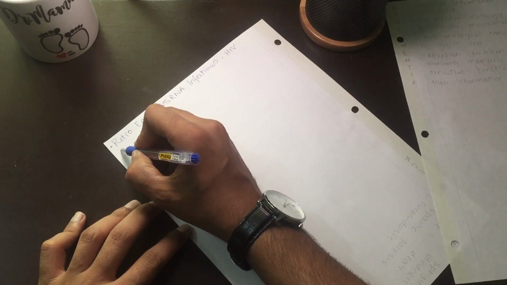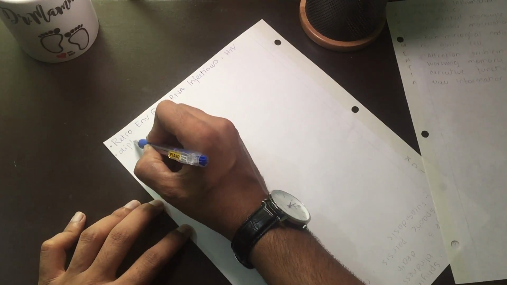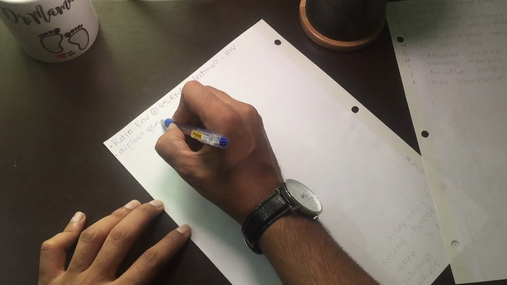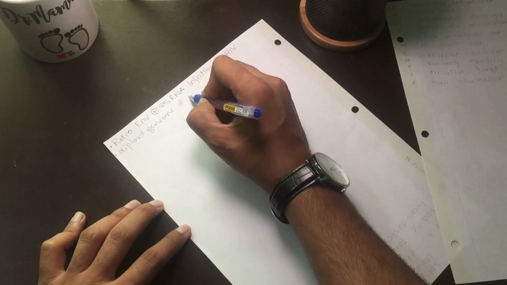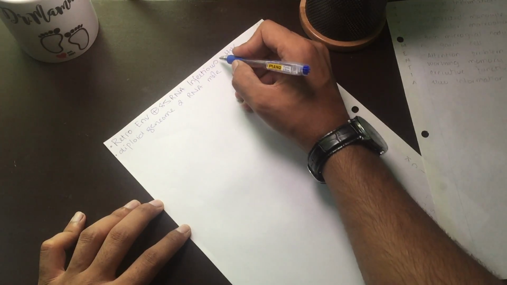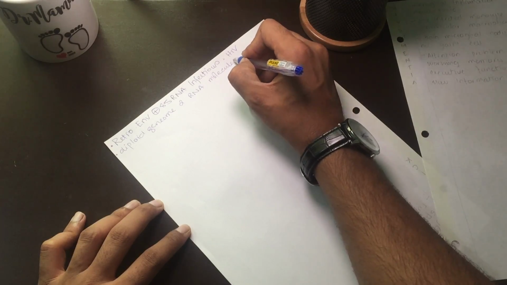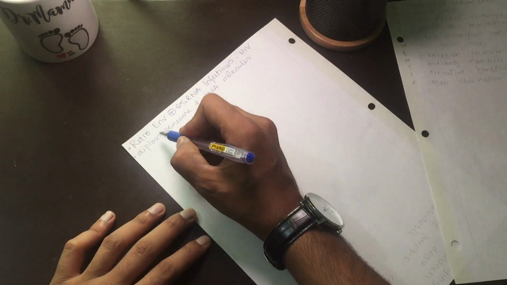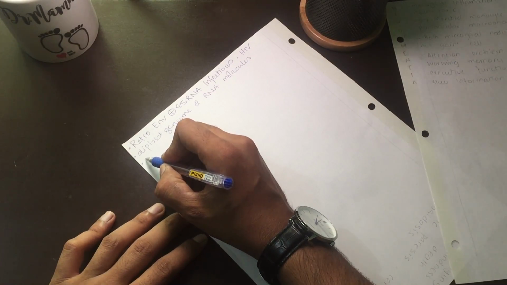So HIV has a diploid genome. Diploid genome means it has two RNA molecules or RNA segments. It has three structural genes.